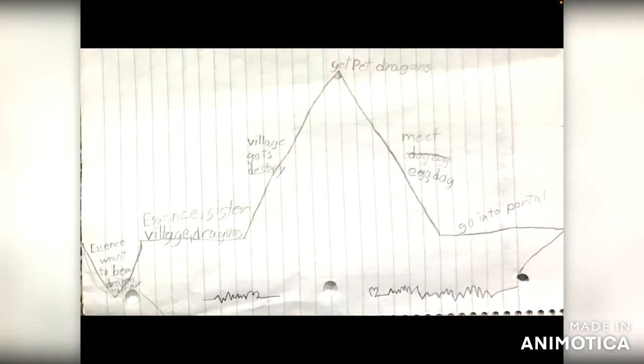And here is another way you can plan your story. It's by using a story mountain or a plot diagram. Essence wants to be a dragon tamer. Essence and sister, village gets destroyed by dragons. They get pet dragons, which is the climax or the most exciting part. This is the part where your reader wants to read the most. Meets Egg Dog and goes into a portal.